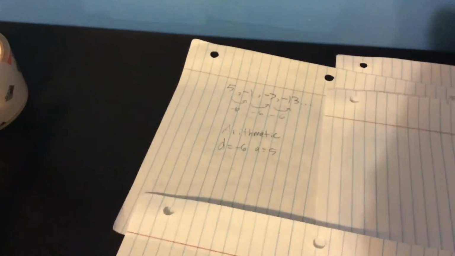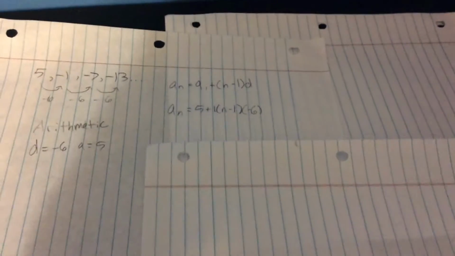Let's do an example. 5, -1, -7, -13. Right off the bat, we have to find out if it's an arithmetic or a geometric sequence. From 5 to -1, that's subtracting 6. From -1 to -7 is also subtracting 6. So we already know that it's an arithmetic sequence, and d equals -6, a equals 5, since that's the initial amount. Now, to write the equation, we have to start off with the formula, an equals a1 plus n minus 1 d. Since we already know what d and a are, and we can't find out what n is because it's unlimited, this is the equation: an equals 5 plus, n minus 1 times -6.